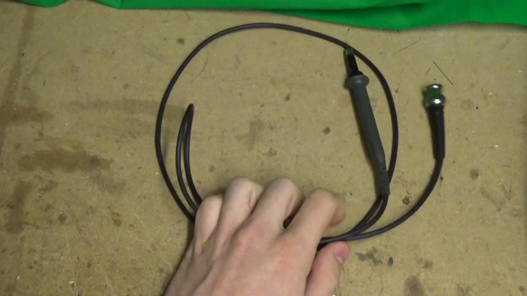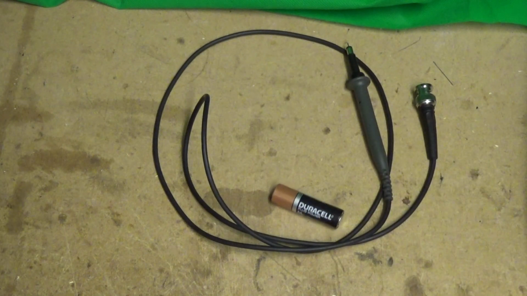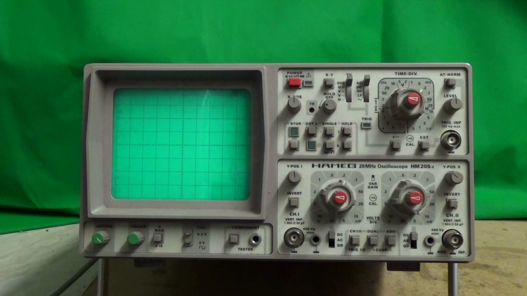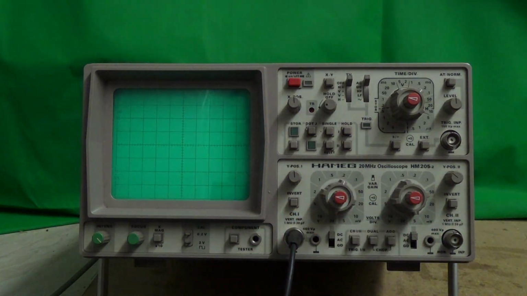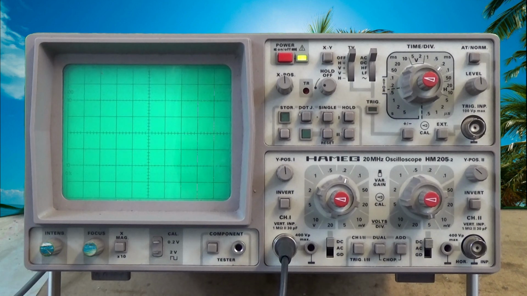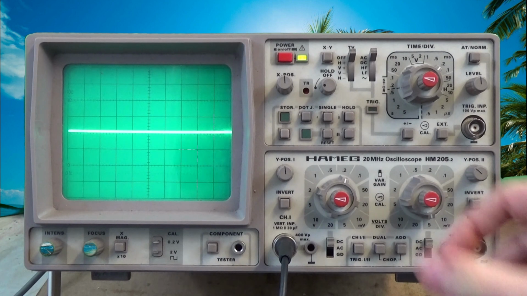In this section of the video, I will show you what DC signals look like on an oscilloscope screen. What I have here is a probe and a 1.5 volt DC battery, and I'm going to connect this end of the probe to the channel 1 input of the oscilloscope. When you press the on button, you will begin to see a horizontal glowing line appear along the x-axis. This glow is produced by a beam of electrons which have been accelerated through a cathode ray tube and collided with a fluorescent screen, exciting the atoms and causing them to emit visible photons as they de-excite again.